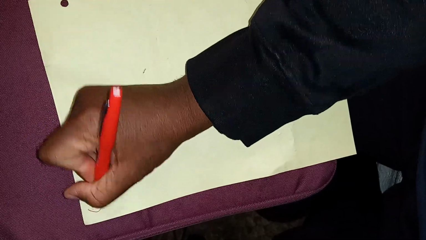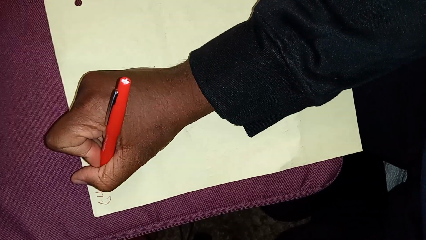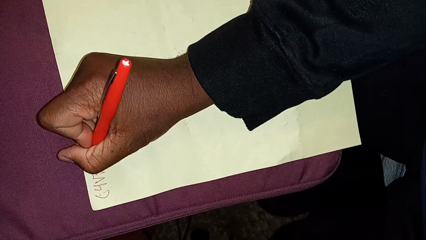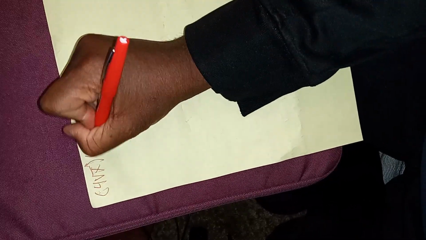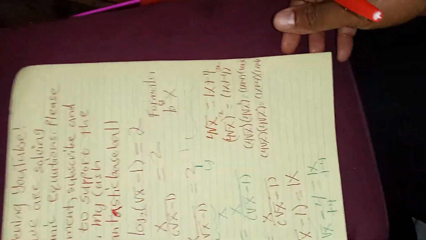So now we'll write it larger on the reverse side of the paper. 4 square root of x times 4 square root of x is equal to 1x plus 4 times 1x plus 4. We have more room to work with now.